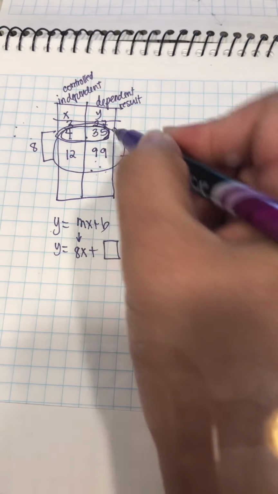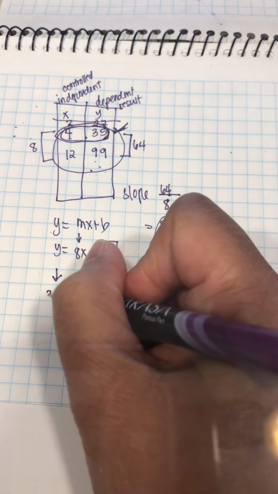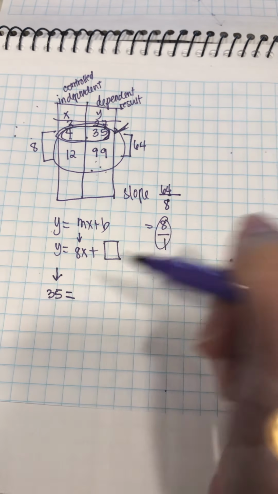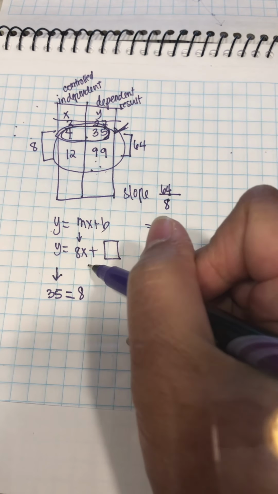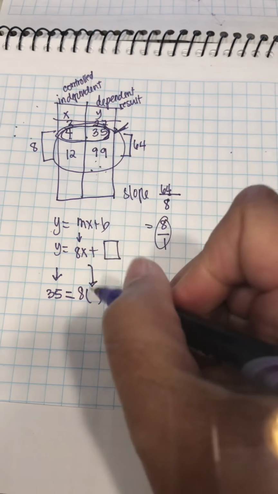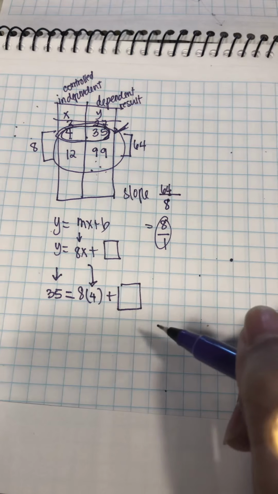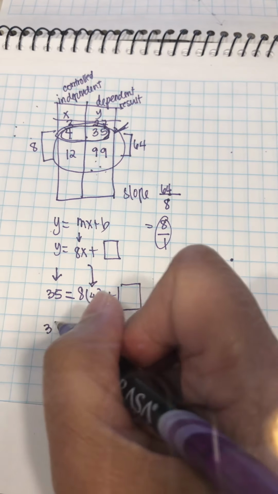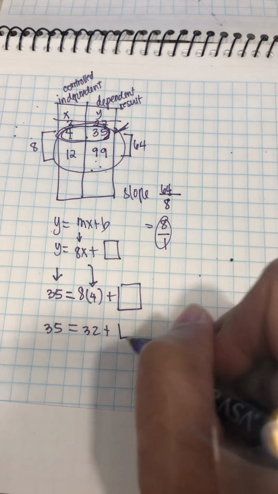So what is my y value here? My y value there is 35 equals 8. What is my x value? My x value here is 4 plus my y-intercept. All right, so now I have 35 is equal to, this is 32 plus something.